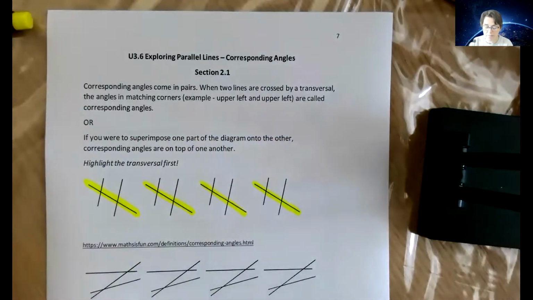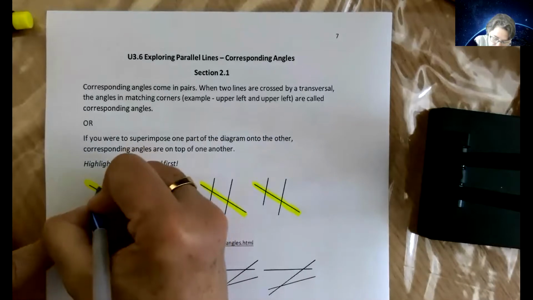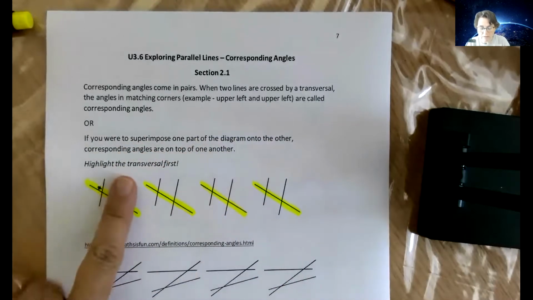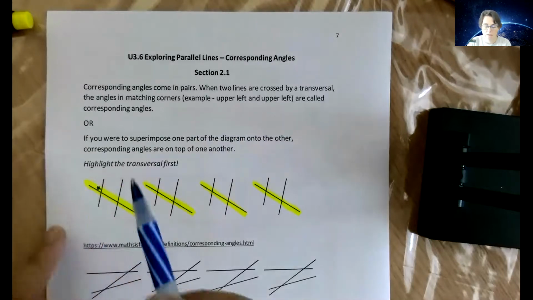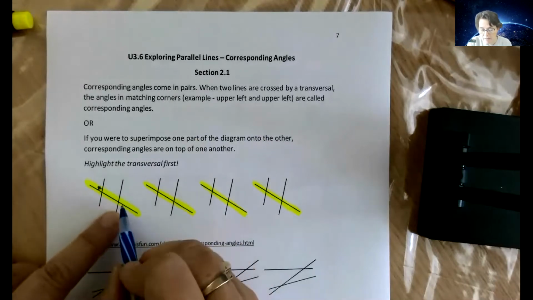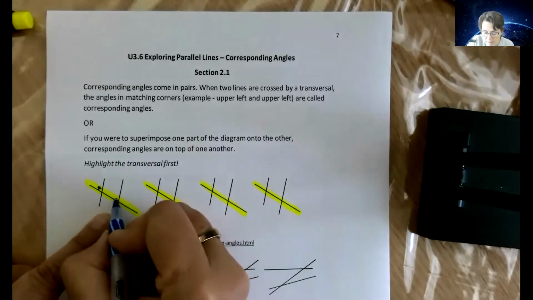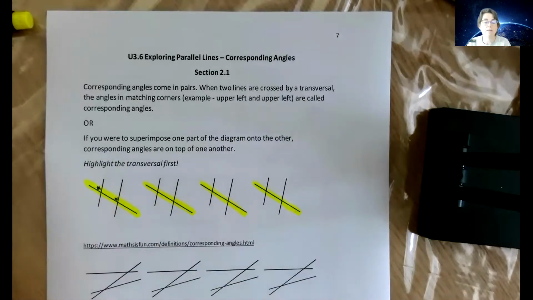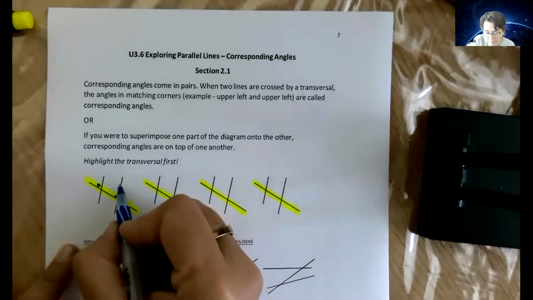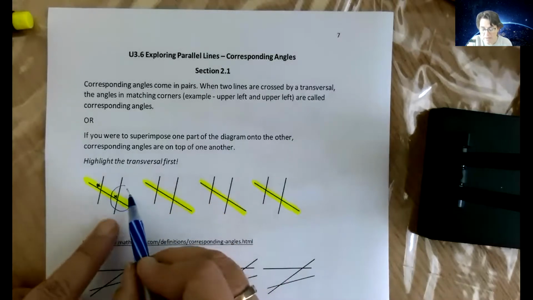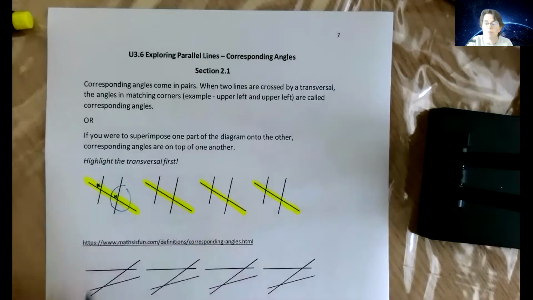There is my diagram. Now, I put a little X there. If we look at just that angle, it is on the left-hand side of my line, and it's above my transversal. So the corresponding angle is the same spot down here. It's got to be to the left of my line and on top of the transversal. So that is a set of corresponding angles. If I could cut this little piece out right here, and shift it over to there, those two would line up perfectly.